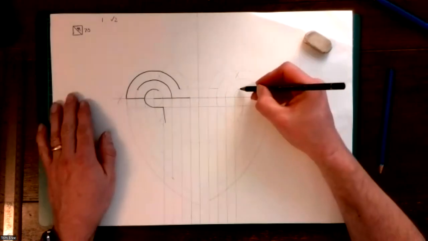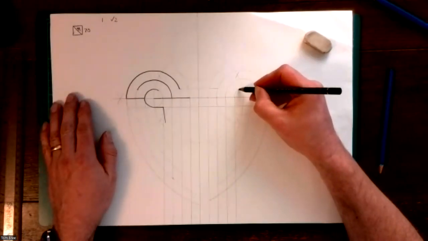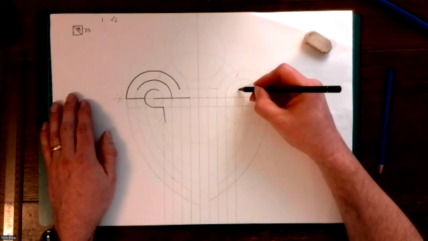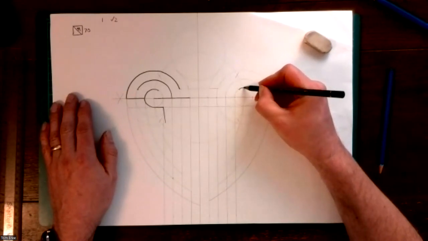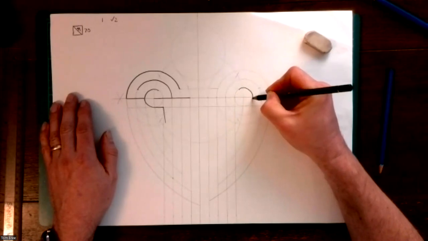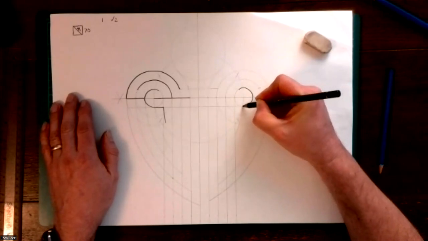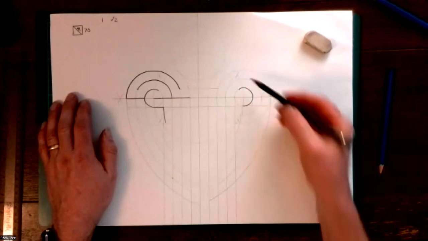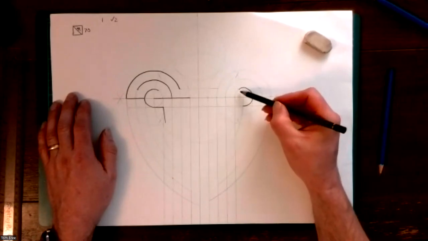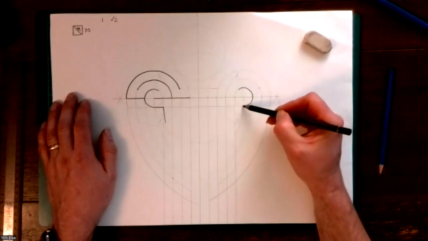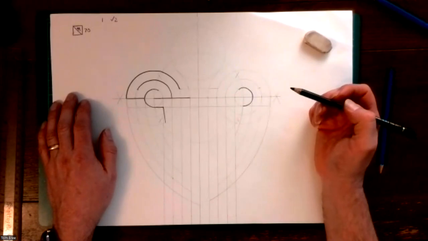Right, let's do this side as well. So beginning from the dash and just going around to where it meets the curve.